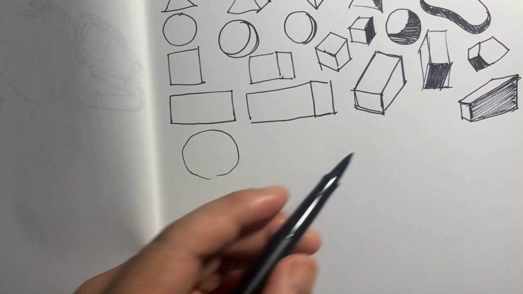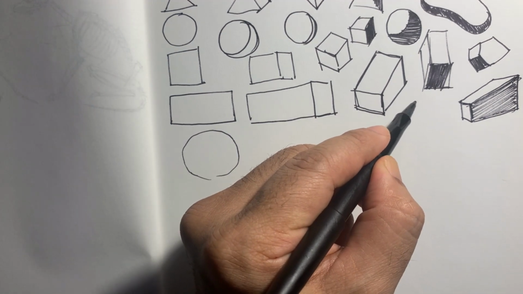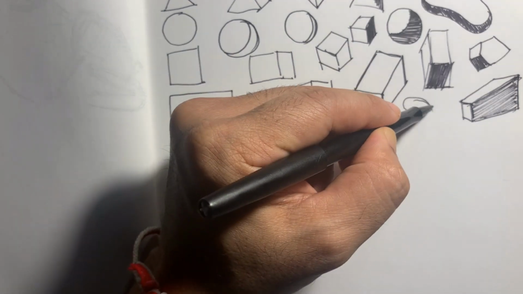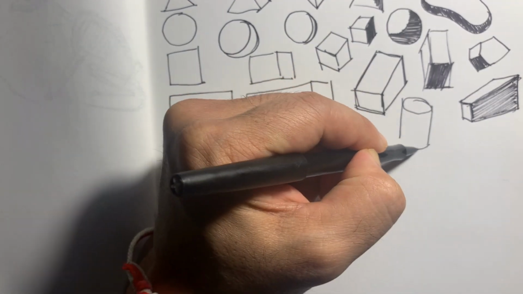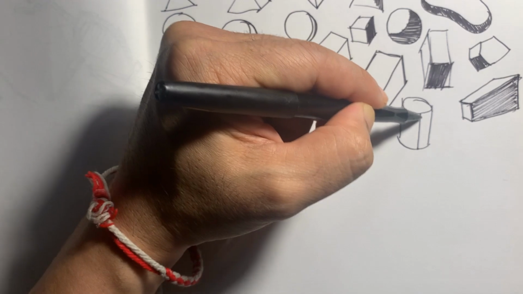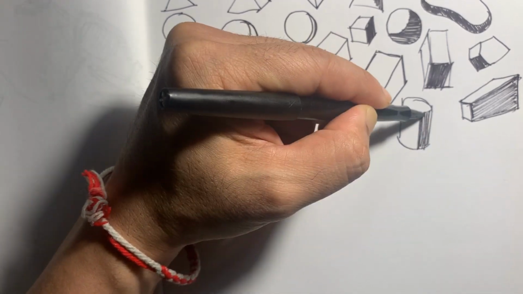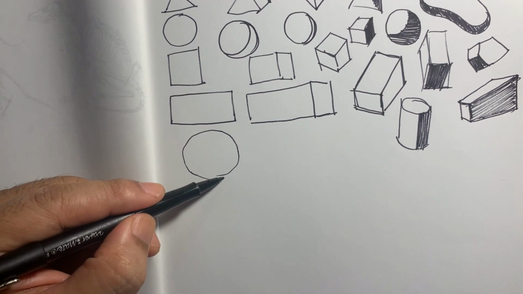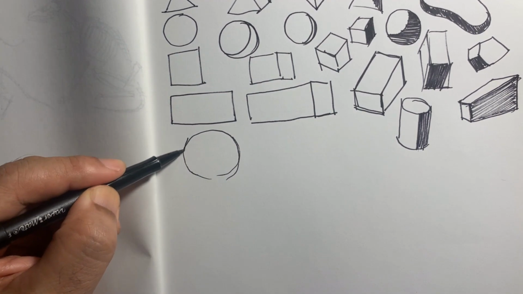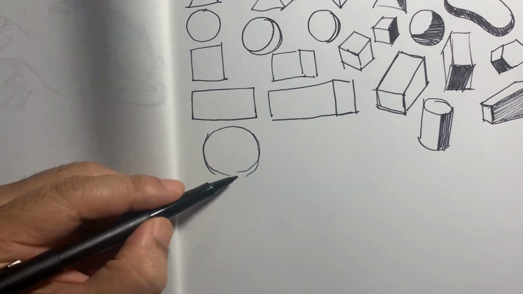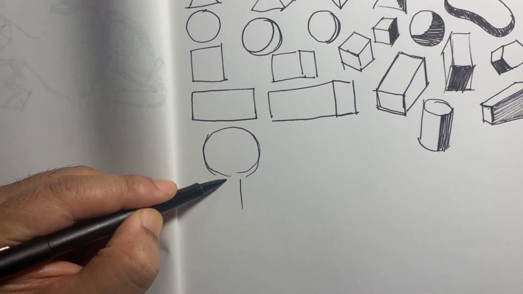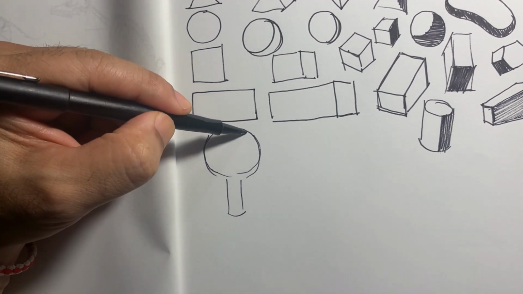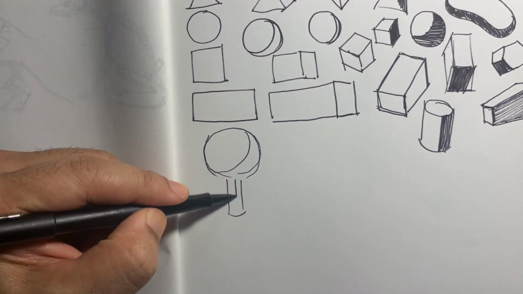Oh yeah, the cylinder would be the other. So a cylinder is a rectangle but with a circular base, kind of like the cone. So let's give it a circle for this tree, and then a cylinder, and then stick with the same shading idea.